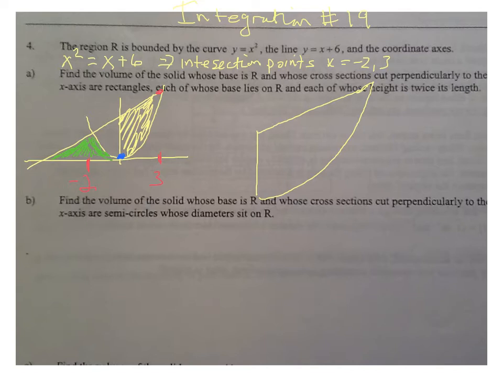So the first thing I needed to do was find the intersection points. In order to find that, I just set the two curves equal to one another. x squared equals x plus 6. You need to do a little factoring there, and you're going to find out they intersect when x is negative 2 and x is 3.